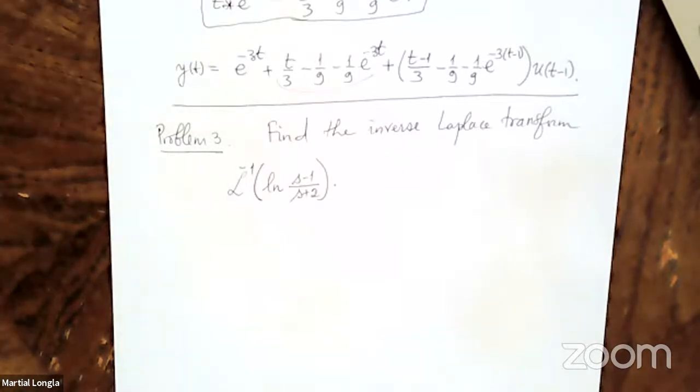What's the rule that we use? Anyone to answer that question? Misha?